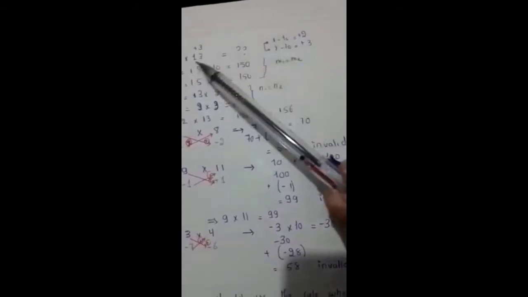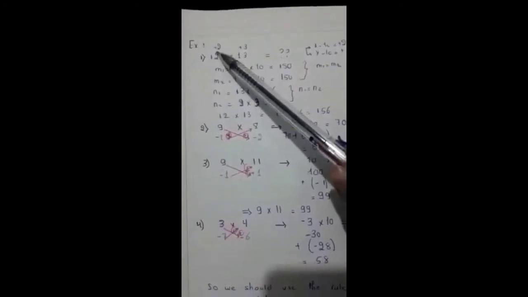We have here 12 times 13, which are two numbers greater than 10 and less than 20. We can use this method, but I will check m1 and m2. First of all, x is 12 and y is 13. x minus 10 is equal to 2, y minus 10 is equal to 3. m1 is equal to 12 plus 3, 15, times 10, which is equal to 150, and m2 is equal to y, which is 13, plus 2, 15, times 10, 150. m1 equal m2.